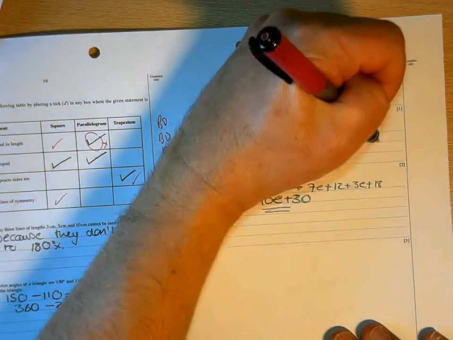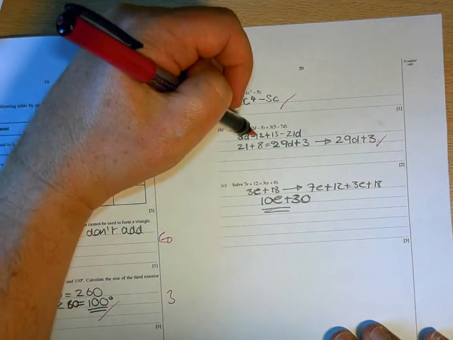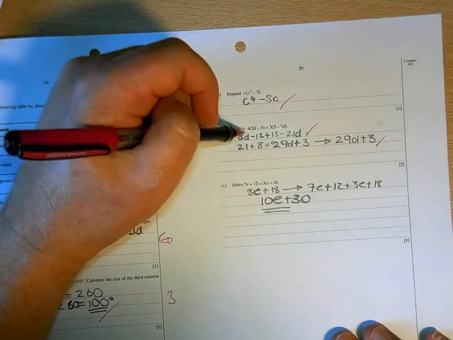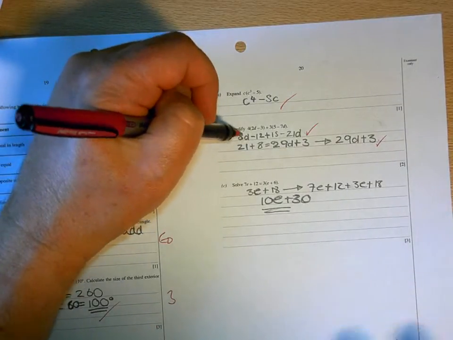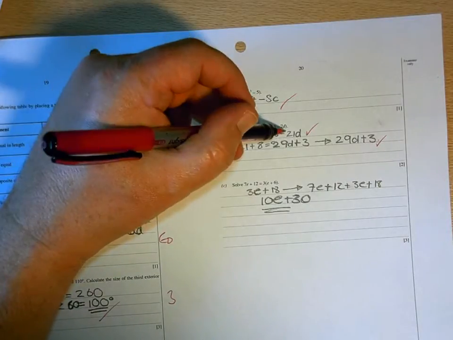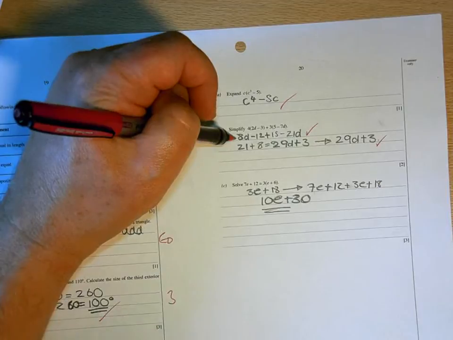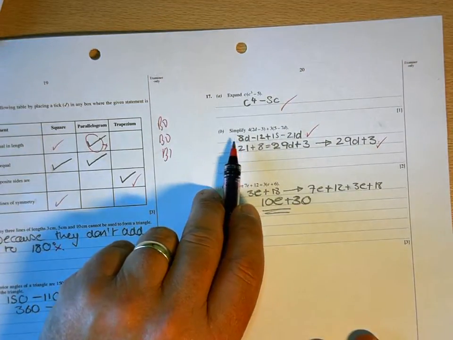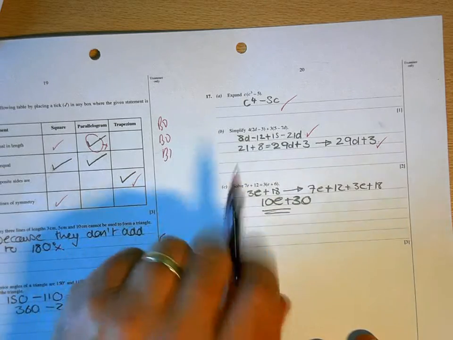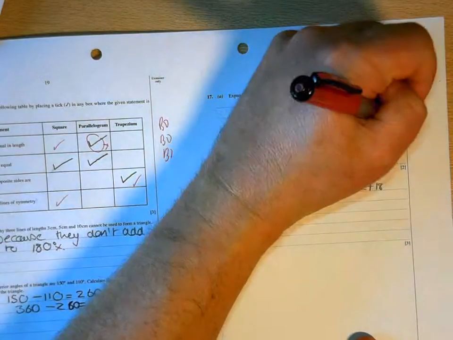29D plus 3. The plus 3 is right. 8D take 12 plus 15 take 21D. That's right. But as far as the D's are concerned, you've got 8 and you're going down 21. You're not going to end up at 29 because that's a plus. So you're starting on your number line at +8 and then you're going down 21 places. You'll end up at -13, so that one's wrong.